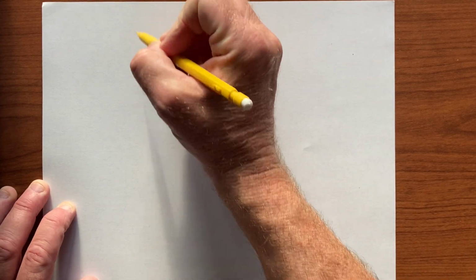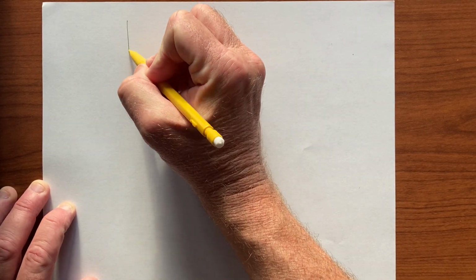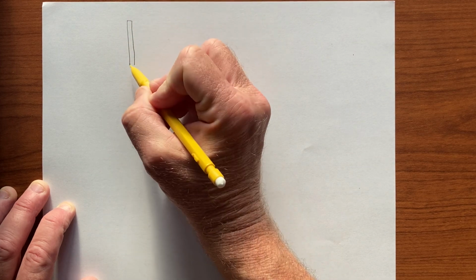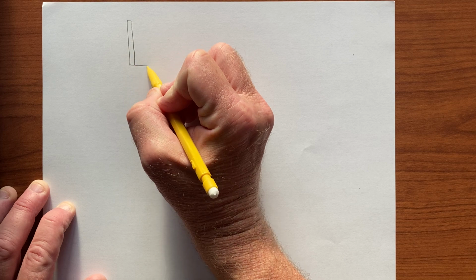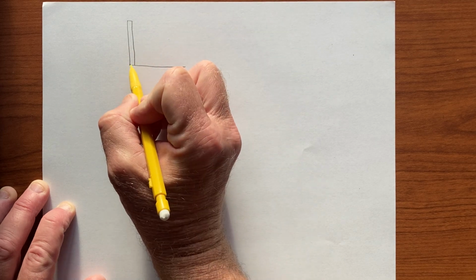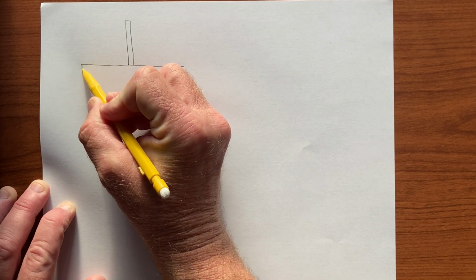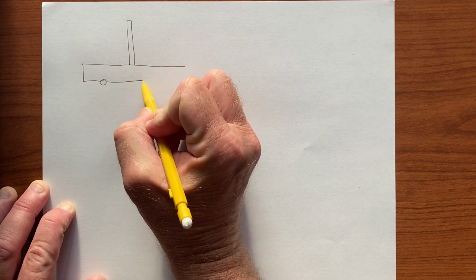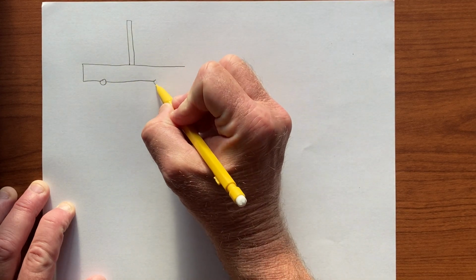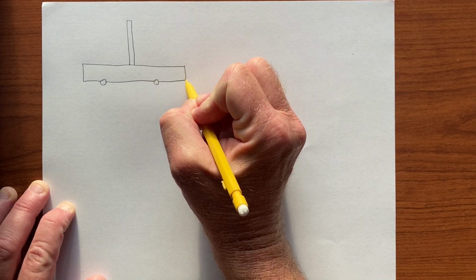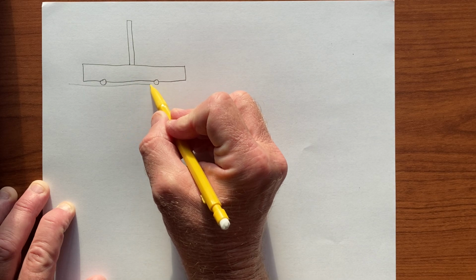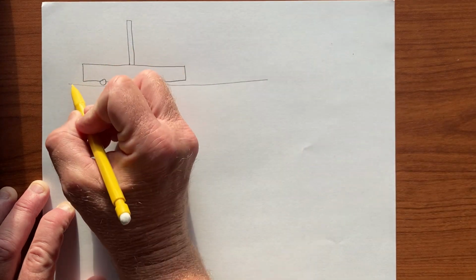Okay, so let's consider a system. So here is a rod attached to some cart, and this cart can move on a horizontal surface. So there's some horizontal surface here, and there's no friction.